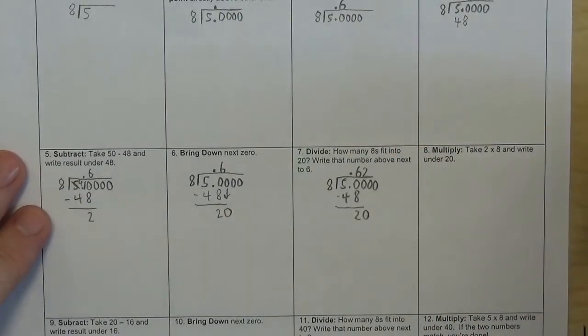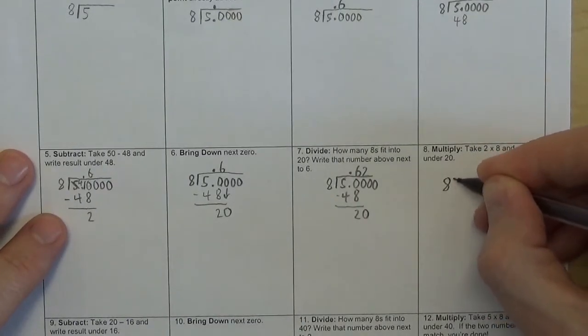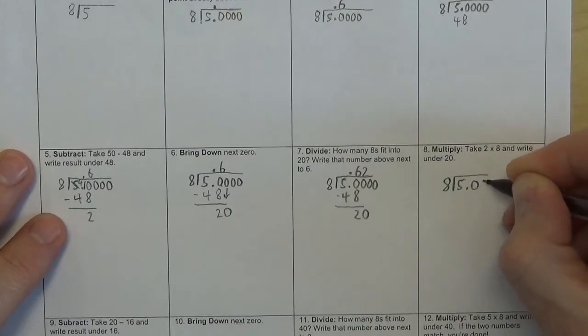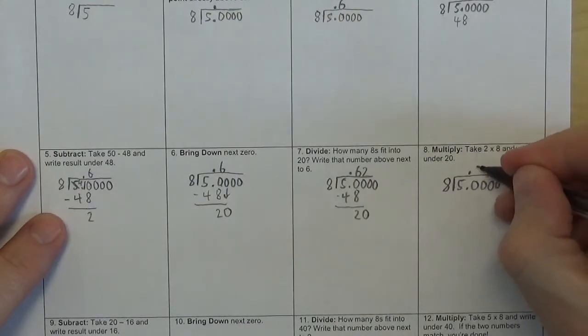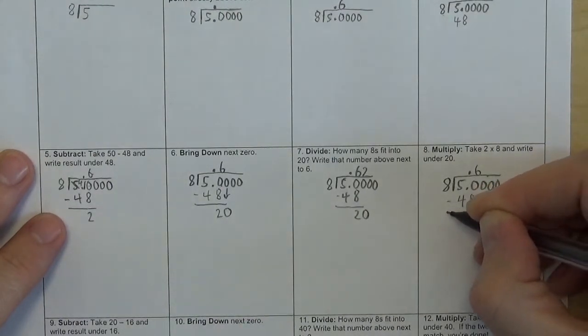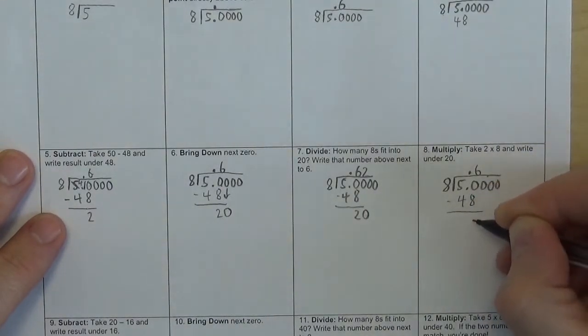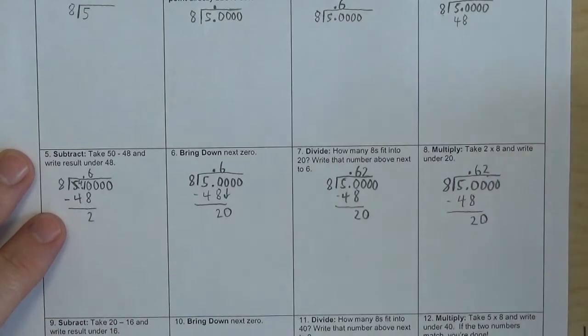So we're going to go ahead and write what we've got so far underneath step number 8. 8 goes on the outside, 5 on the inside. Decimal. 1, 2, 3, 4. We're putting a decimal above that one. 8 fits into 50 6 times. 6 times 8 is 48. Subtract. 50 minus 48 is 2. We brought down our 0. We said that 8 fits into 20 now, 2 times.